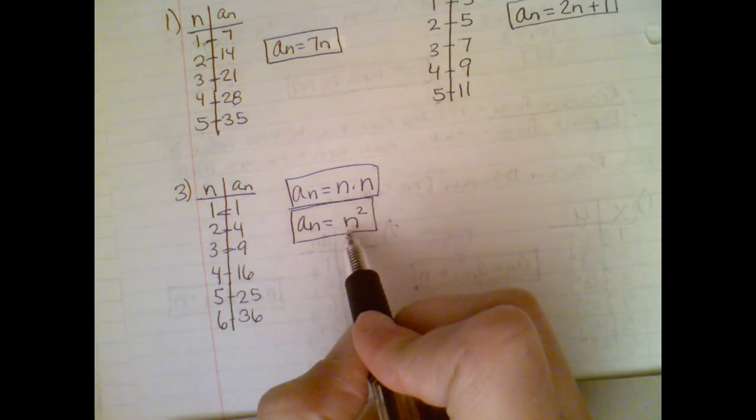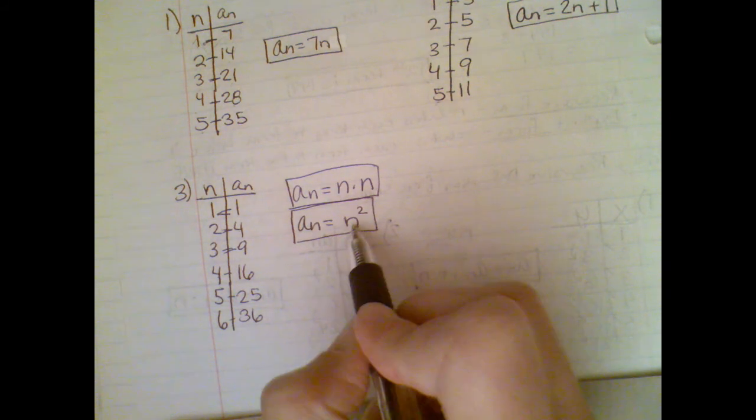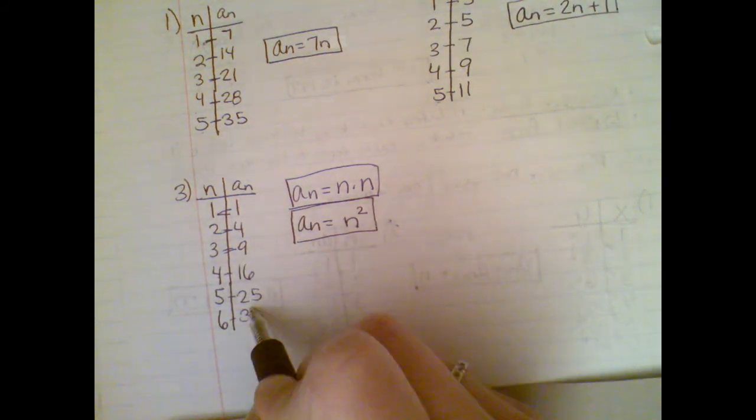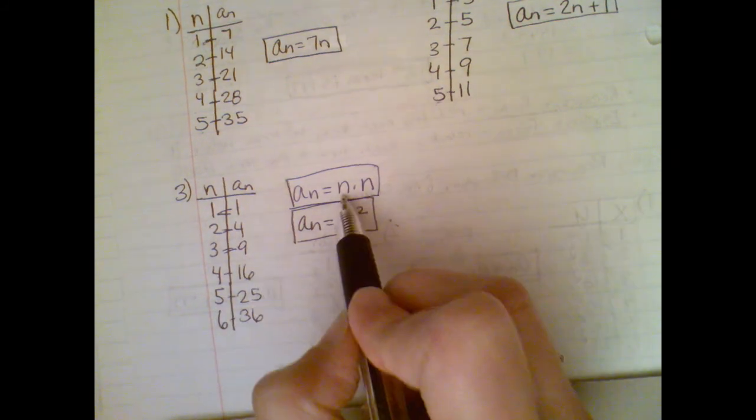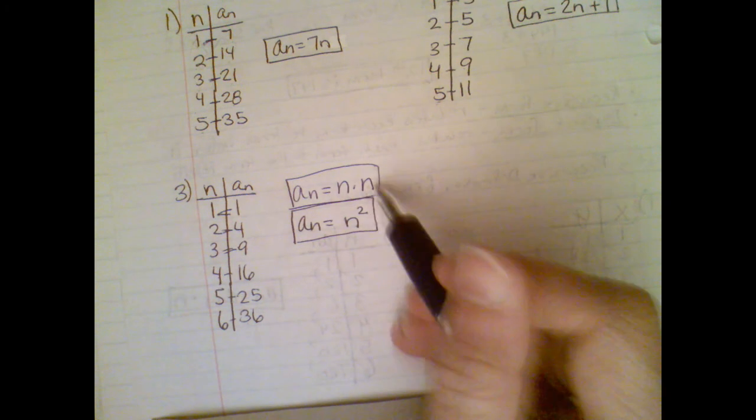Always make sure if you're plugging in these numbers into your equation, check to see if they work. So if I plug in 6, 6 squared is 36, or 5 squared is 25, it's working. Or I can plug it into this top one, 5 times 5 is 25. So again, either equation would be fine.